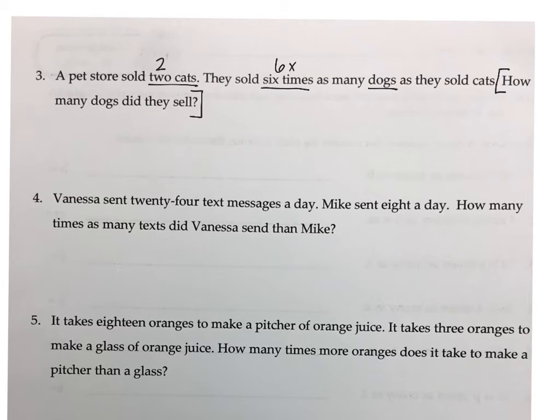Okay, I know my operation is multiplication. I am comparing cats and dogs, so I'm going to do a multiplication comparison problem. How many times always goes first? So 6 times, draw your arrow. 6 times blank equals blank. I know 6 times goes with dogs.